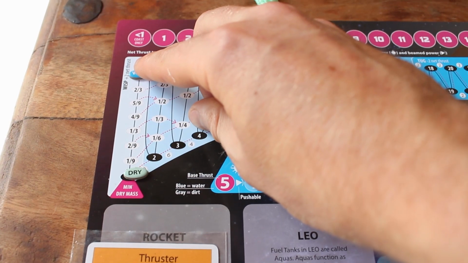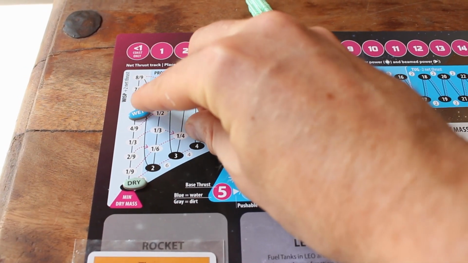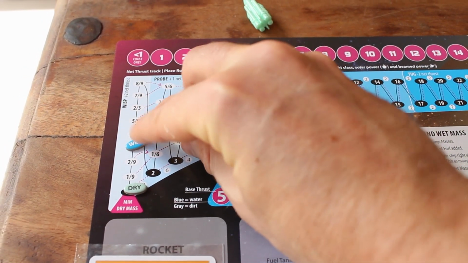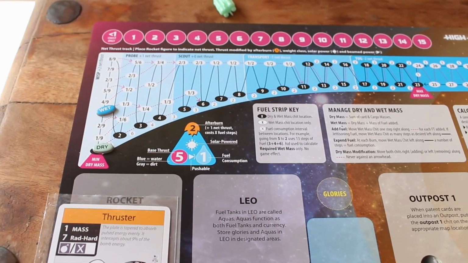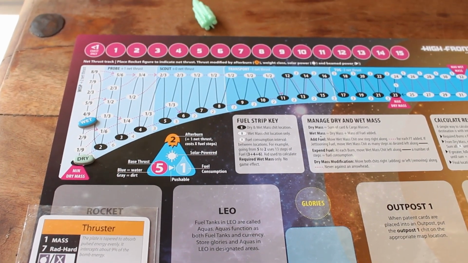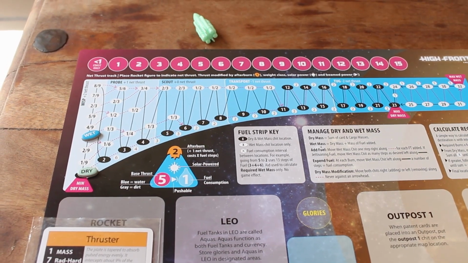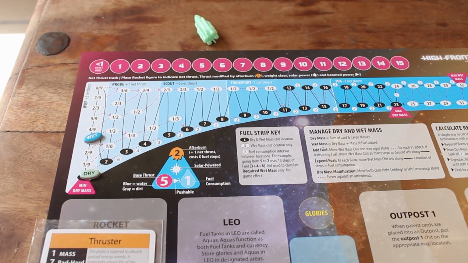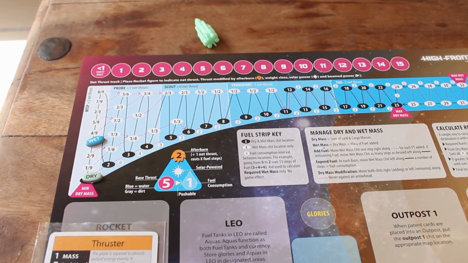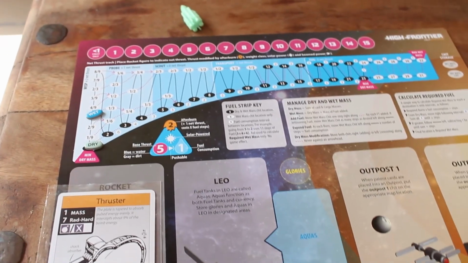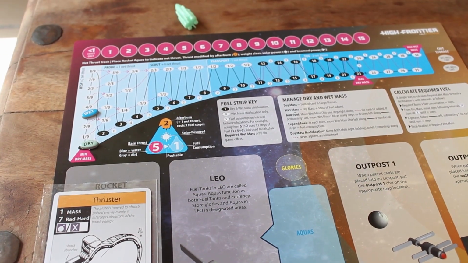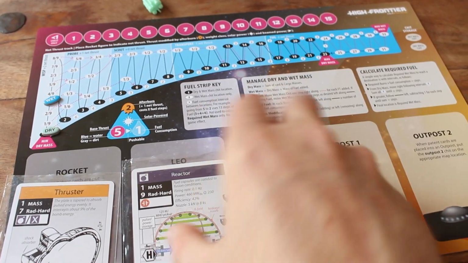So 2 steps for 1 burn, 2 steps for 1 burn. Okay, and the main problem, where maybe my terminology was a bit confusing when I explained, was the fraction. And when you afterburn for the fraction.